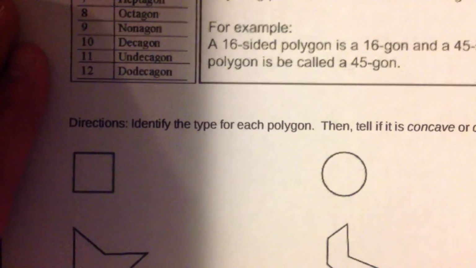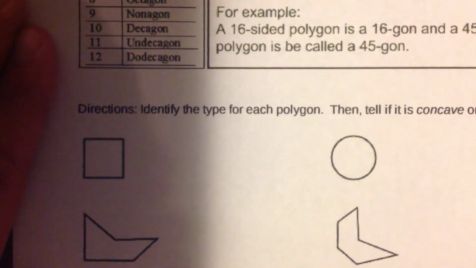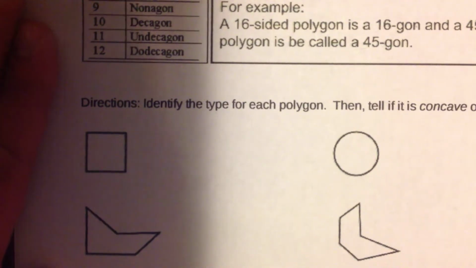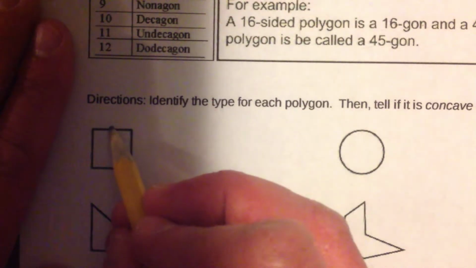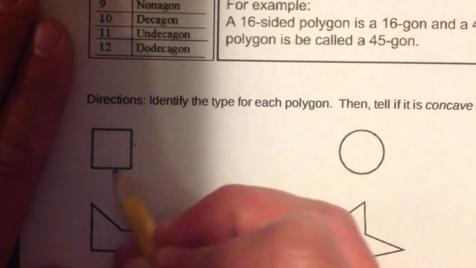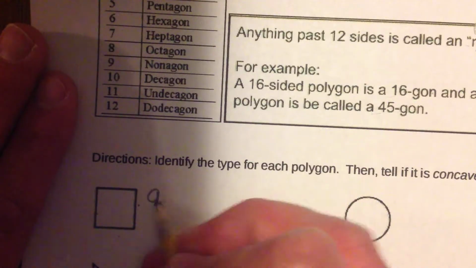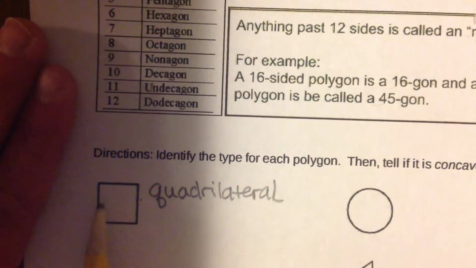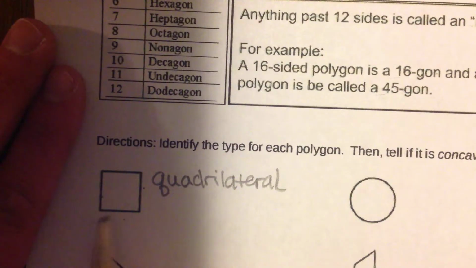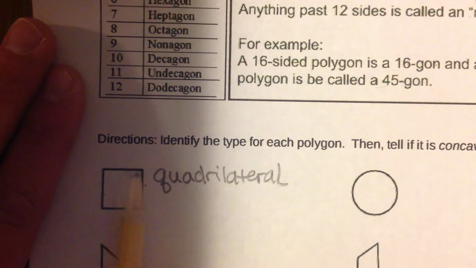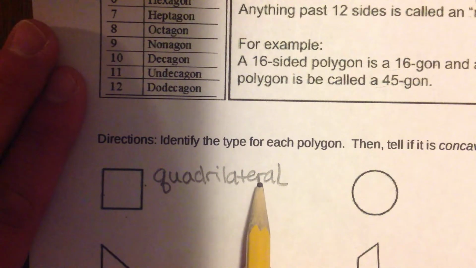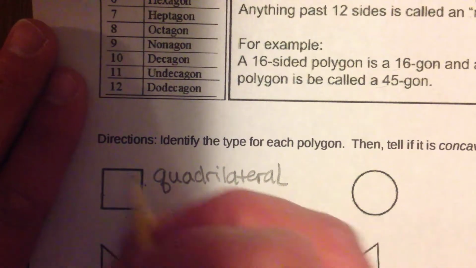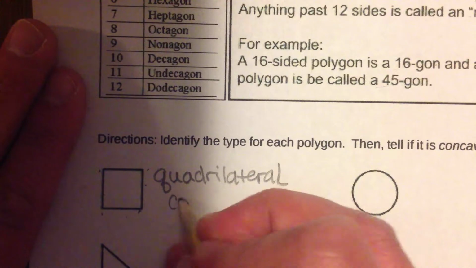Alright, so the next directions say to identify the type of each polygon, and then tell if it's concave or convex. So for this one right here, the first thing we do is count the number of sides: 1, 2, 3, 4, and we look at our chart, and that is called a quadrilateral. Now you can't call it a square or rectangle because you can't assume that any of these are right angles or congruent sides. You could measure, but we're just going to stick with the general term of quadrilateral, which means anything with 4 sides, or quad. Now, since all the points are facing out, this is a convex.